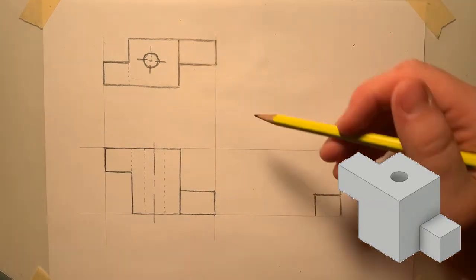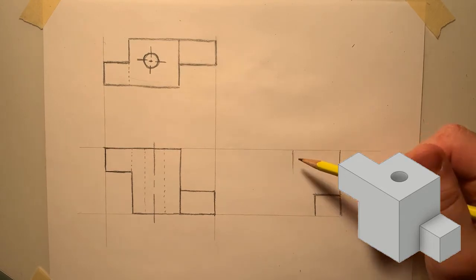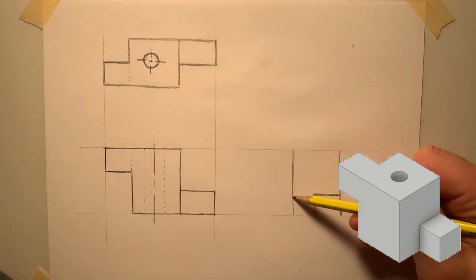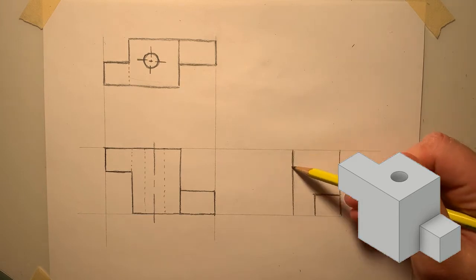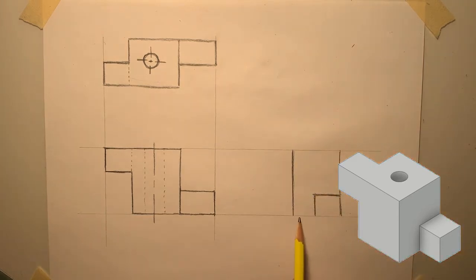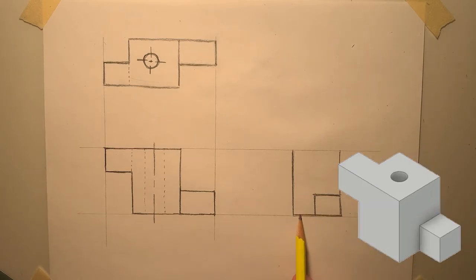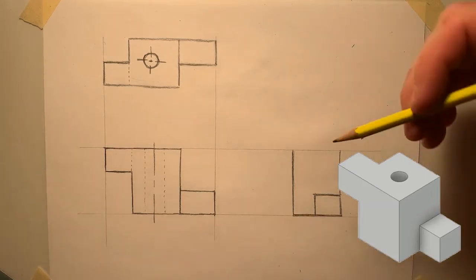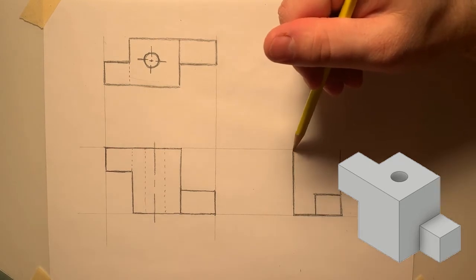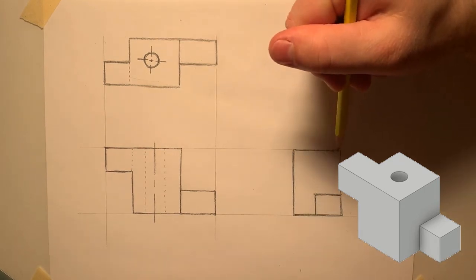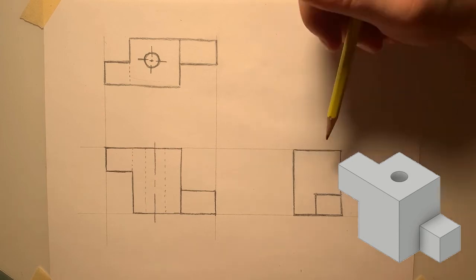Now, the overall depth of the shape should also be the same as what is shown in my top view. My bottoms are even for the big rectangle and for the little one on the side. My top is going to come across right here at the same height as the front view.